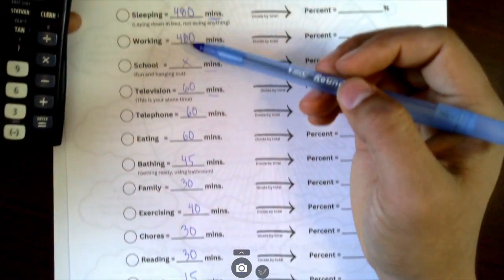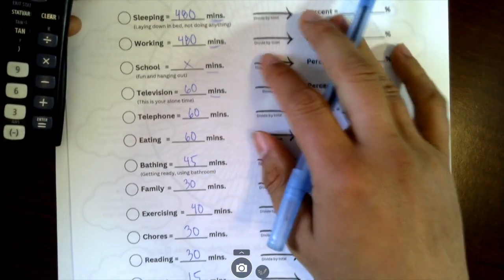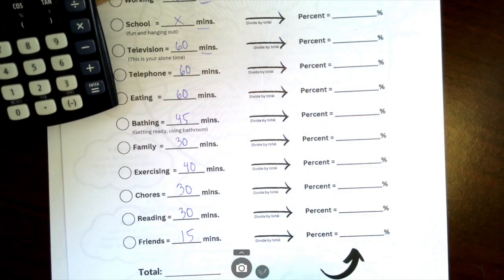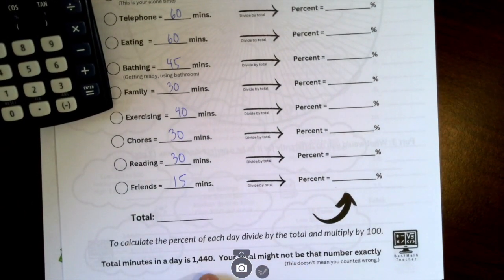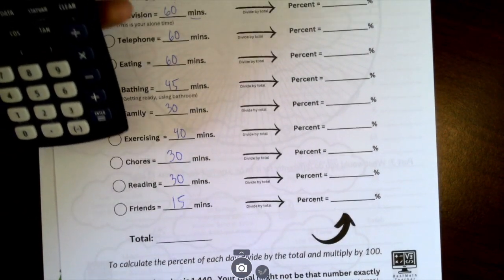So once you have all your minutes, you're gonna go ahead and add them up. It should be somewhere around 1,440 because that's how many minutes there are in a day.